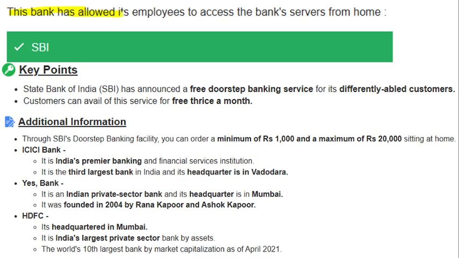This bank has allowed its employees to access the bank's servers from home. SBI. State Bank of India has announced a free doorstep banking service for its differently abled customers. Customers can avail of this service for free thrice a month. Through the SBI doorstep banking facility, you can order a minimum of rupees 1000 and a maximum of 20,000 sitting at home. ICICI Bank is India's premier banking and financial services institution.